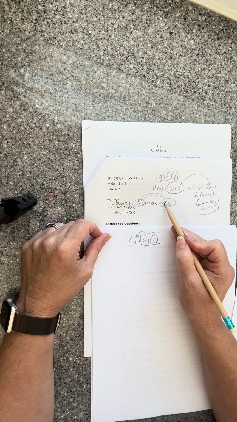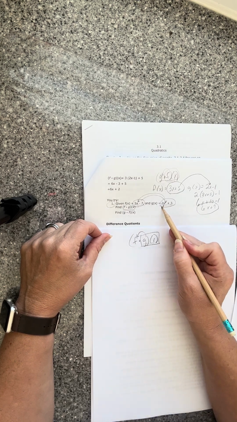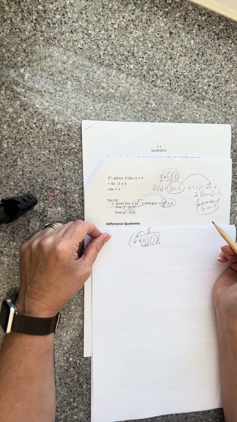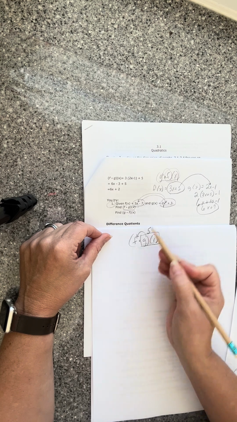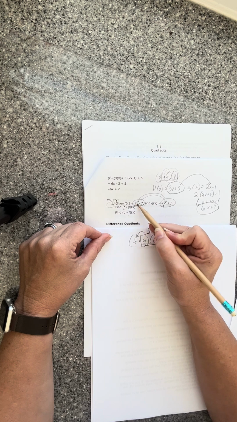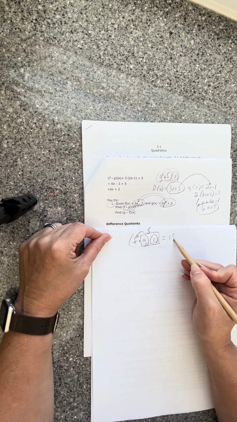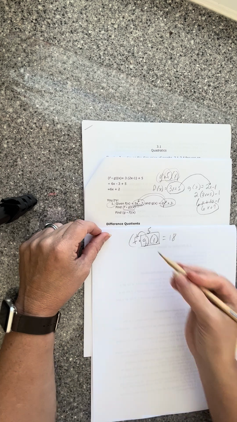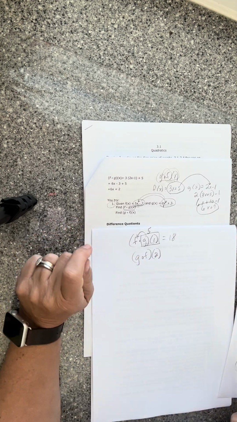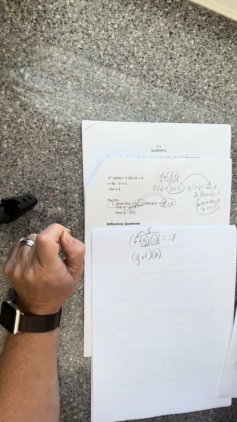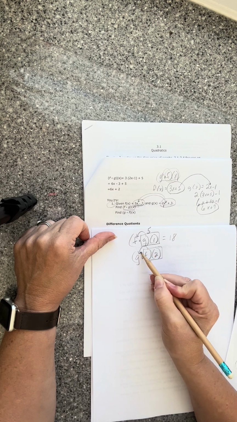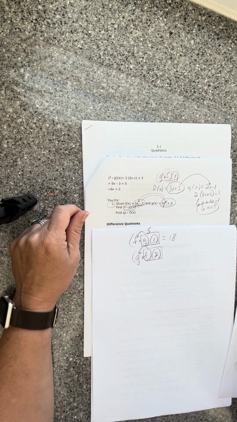g of 1 means plug 1 into function g. So 2 times 1 squared is 2 plus 3 is 5. So we find that answer to be 5. So then we plug 5 into function f. So over here, that's 5 times 5, 25 minus 7. Again, same answer, 18. Okay, so you guys try it. Do g of f of 2. Do that the other direction, please. Plug in for f of 2, then plug that answer into function g. So pause the video and try that.